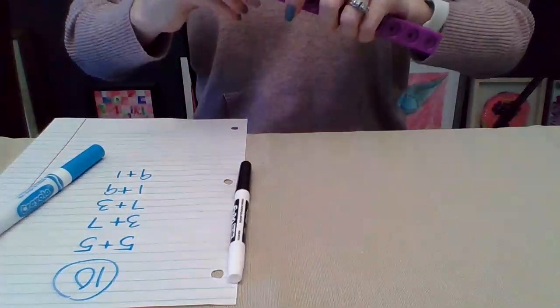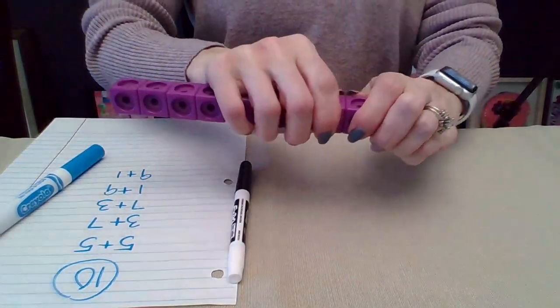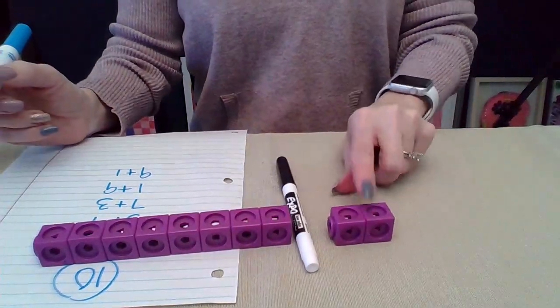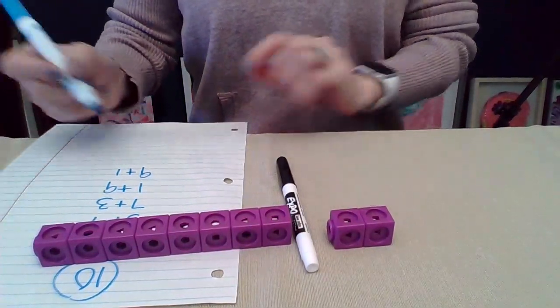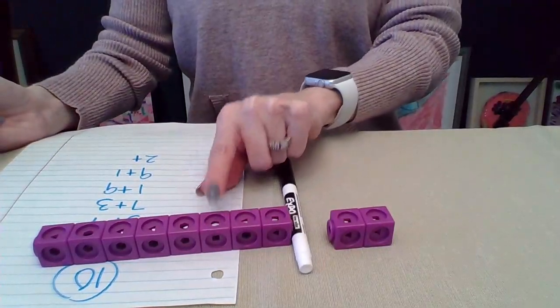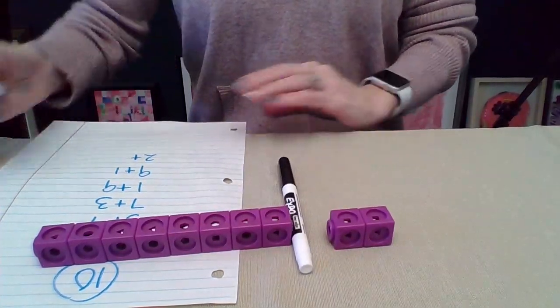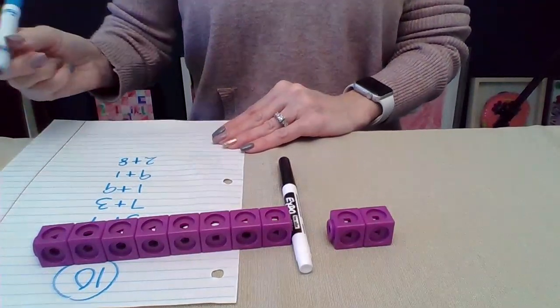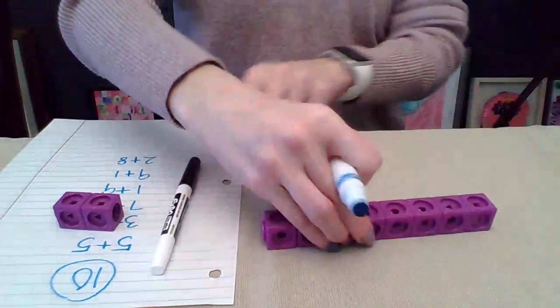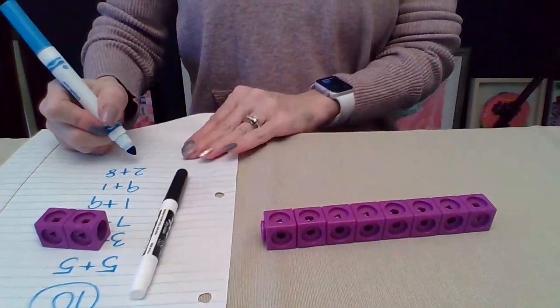Okay, I think we've got some more that we can do. What about this one? How many here? 2. And then how many here? 8. So 2 plus 8, or we can switch and say 8 plus 2.